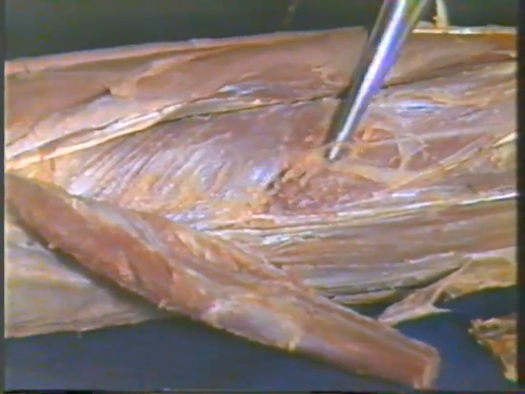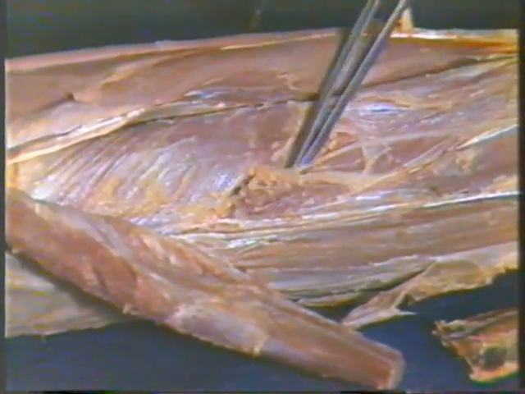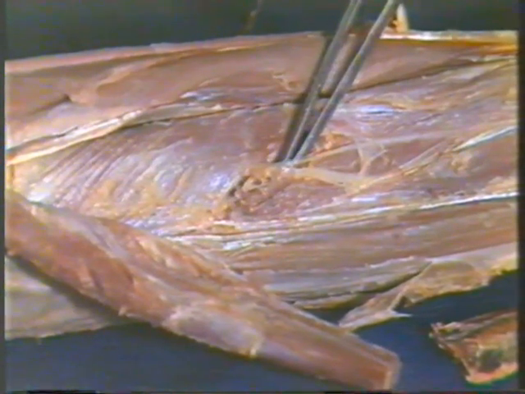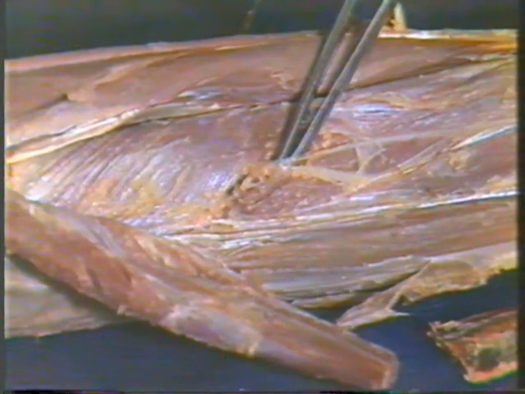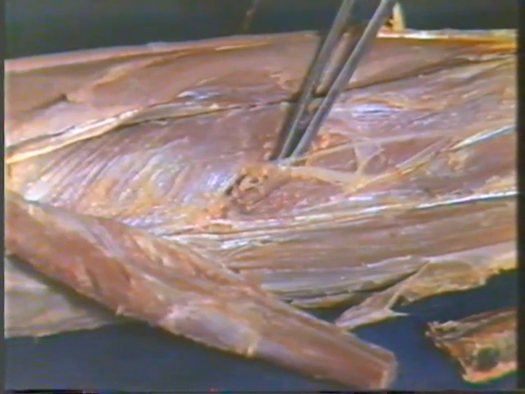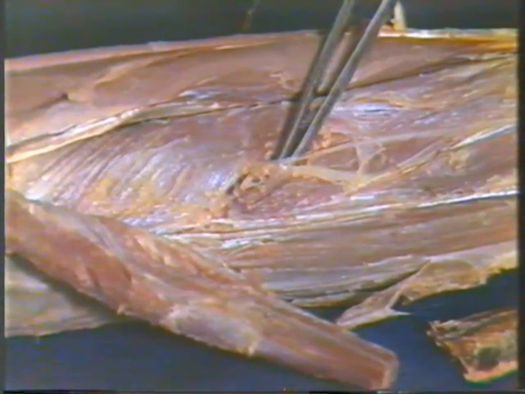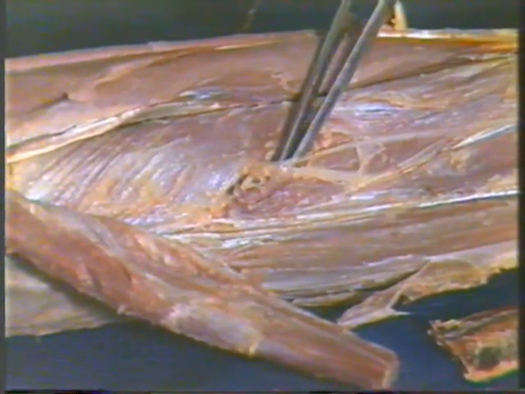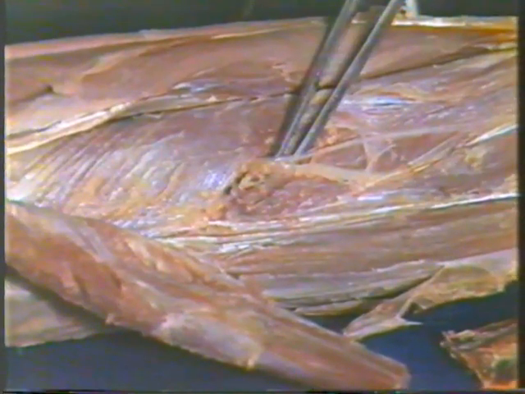It supplies all the extensor muscles of the back of the forearm except the brachioradialis and the extensor carpi radialis longus, which are supplied by the radial nerve on the lateral side of the arm, and the extensor carpi radialis brevis and supinator, which are supplied by the posterior interosseous nerve before piercing the supinator.